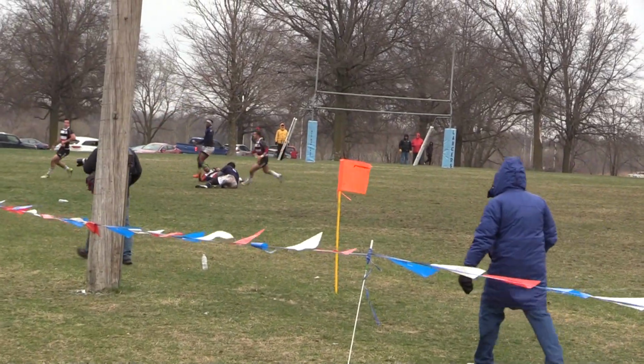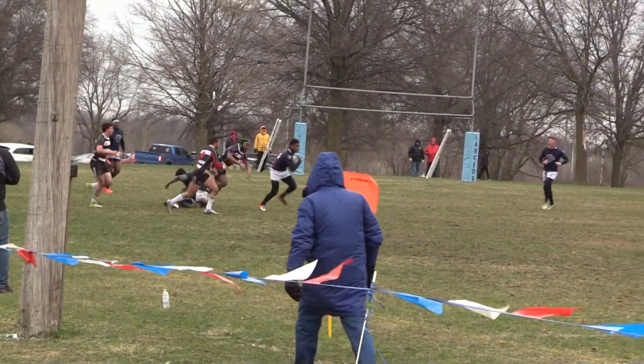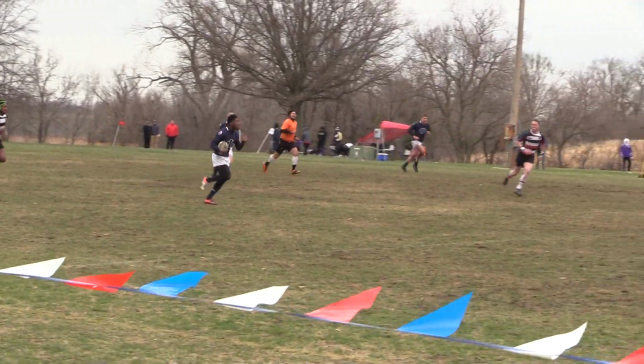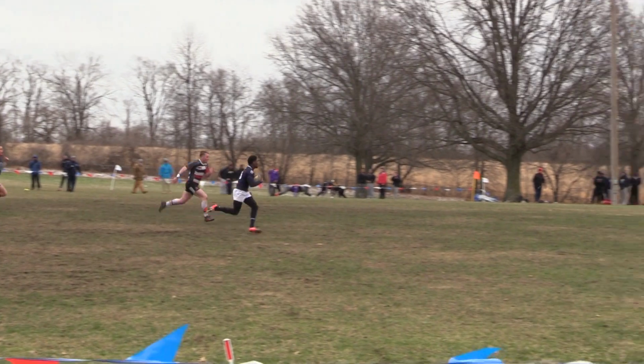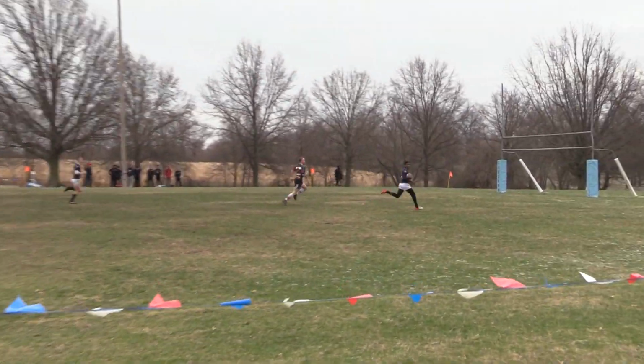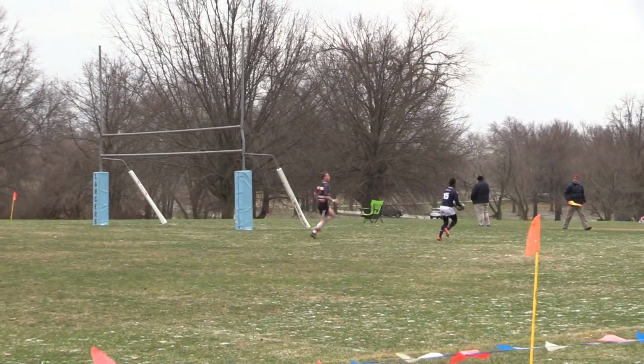Sofyan Ben Mefta. Sofyan Ben Mefta with the tackle from behind. Created, disrupted in the pass. Jabari Leopold scoops it up. He's off to the races. He's got one more to beat. He's off. He's gone. He needs to get a little closer to center.